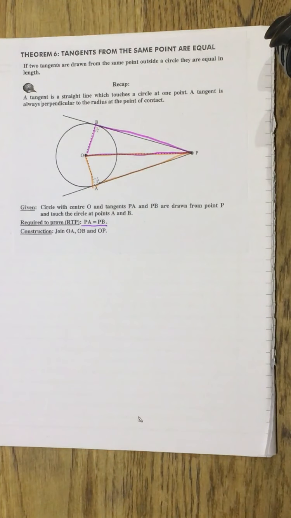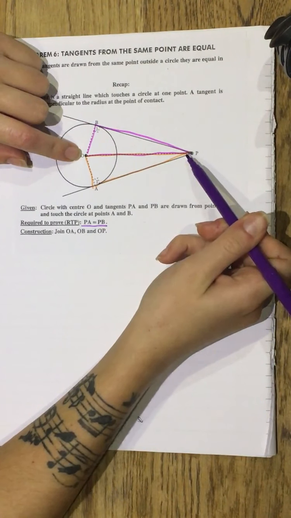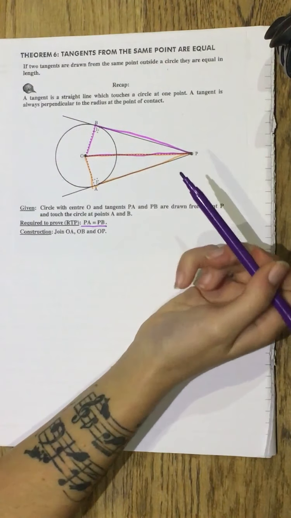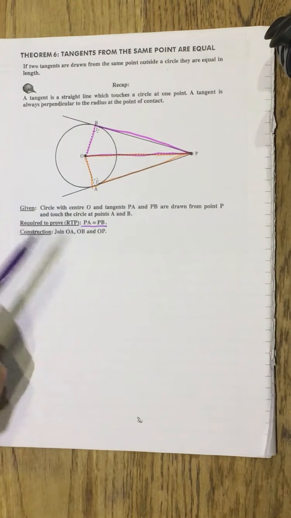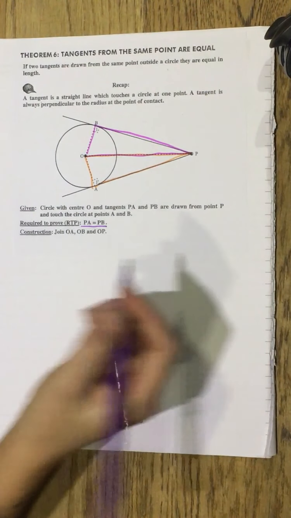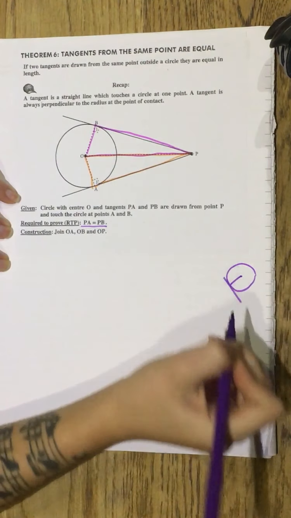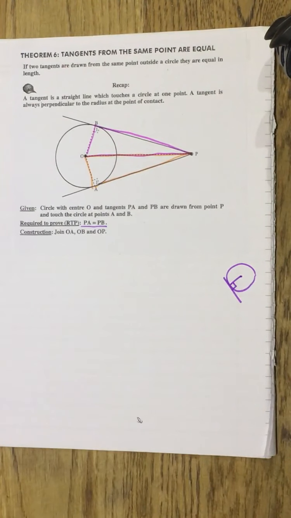If you take a look here, what do you immediately pick up that is the same? I'm sure you noticed that there is a common side, OP is common. I'm also sure you noticed this 90-degree angle. We constructed those two lines, so how did you know that these two are 90 degrees? They've also drawn that in. Because every tangent is always perpendicular to the radius. So remember, if I have a circle and here is my radius, if I draw a tangent there, this will be perpendicular every single time. That was one of the previous things that we learned.